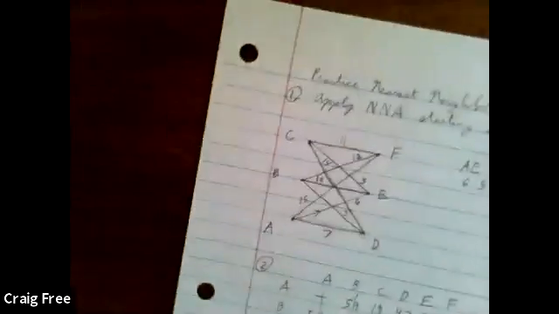Okay, number 4. We have a picture again with 6 dots vertically. Well, 3 vertically here and 3 more vertical ones here.